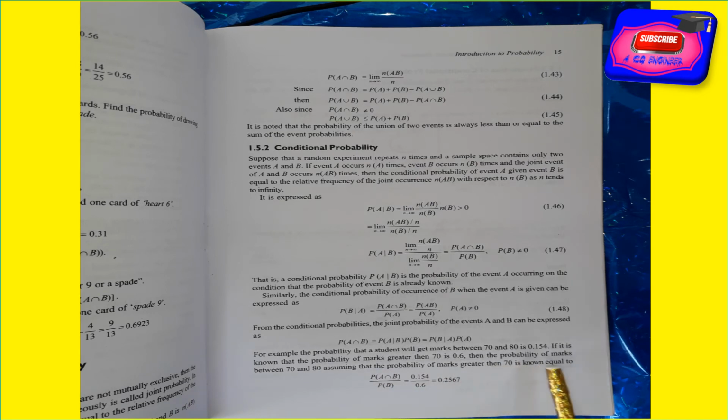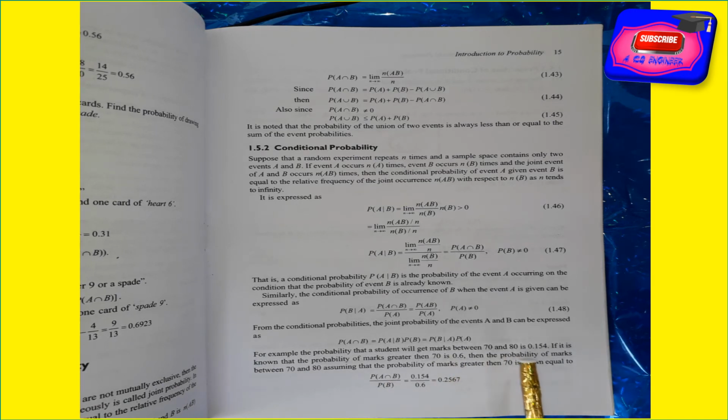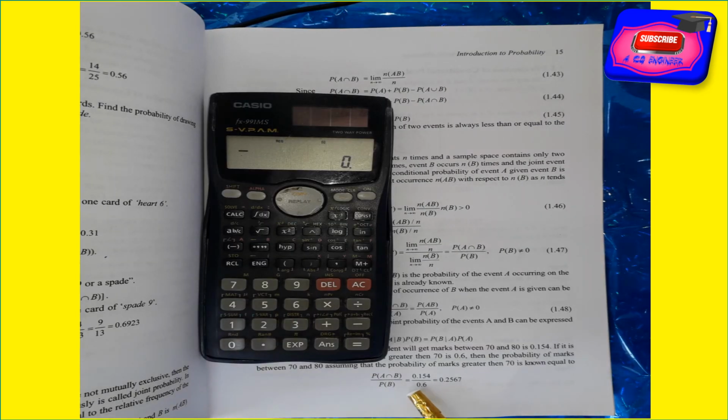The probability of marks between 70 and 80, given that marks greater than 70 is known, is equal to P of A intersection B by P of B. Here the intersection is nothing but between 70 and 80, which is 0.154, by P of B, the probability of marks greater than 70, which is 0.6. Now the value is 0.154 by 0.6.